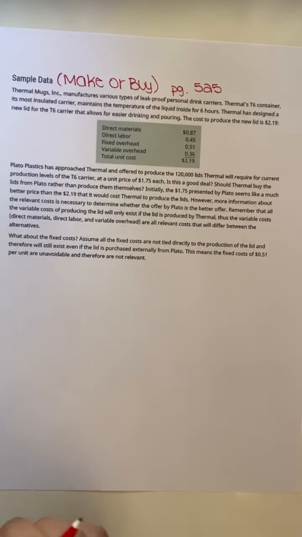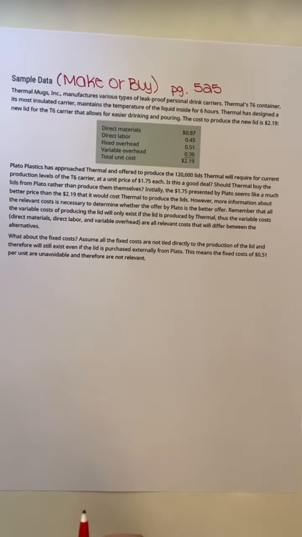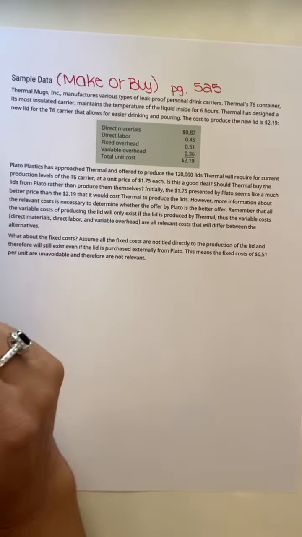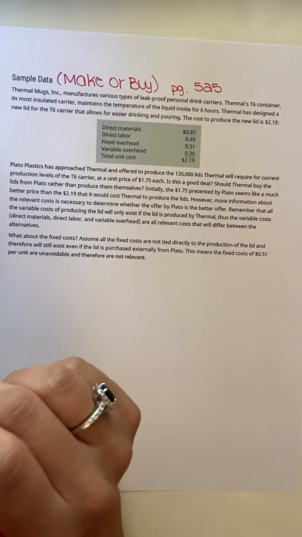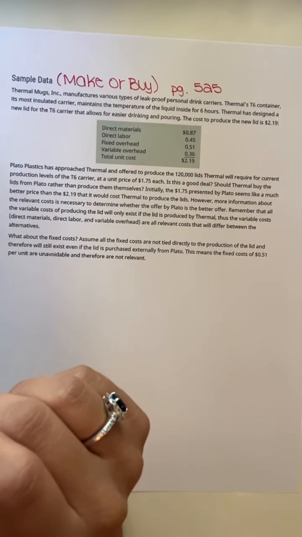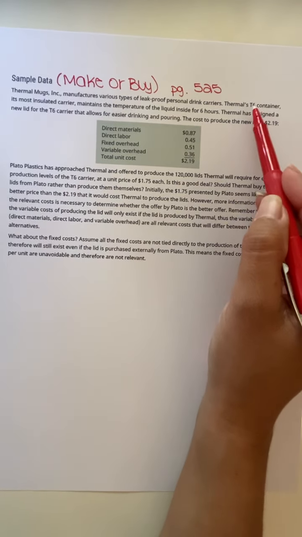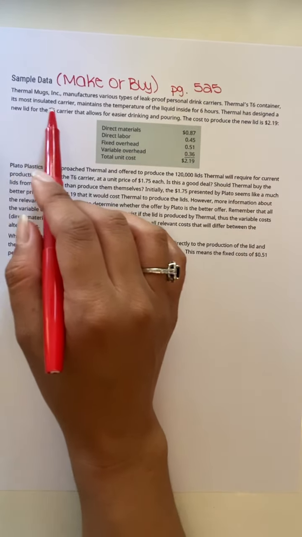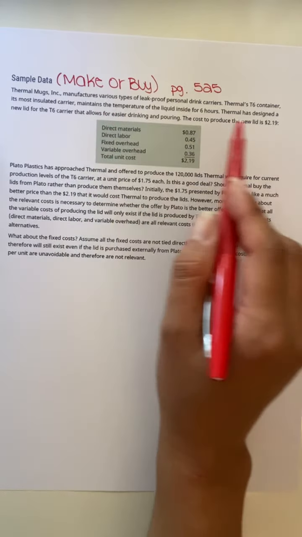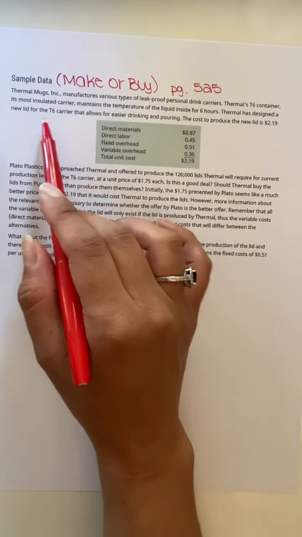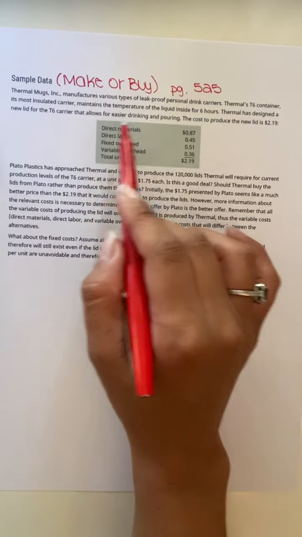Hello guys, let's look at an example of make or buy with some data. This one's from the book, page 525. Thermal Mugs manufactures various types of leak-proof personal drink carriers. Their T6 container, its most insulated carrier, maintains temperatures for up to 6 hours, and it's designing a new lid that allows for easier drinking.